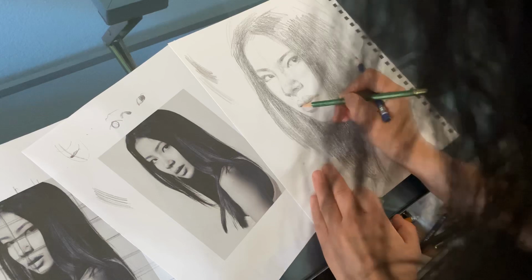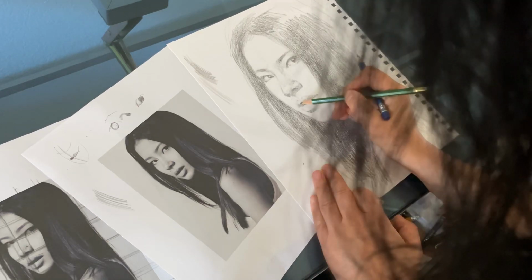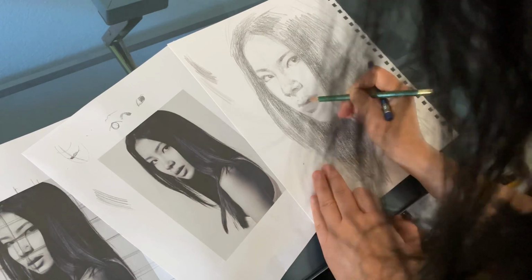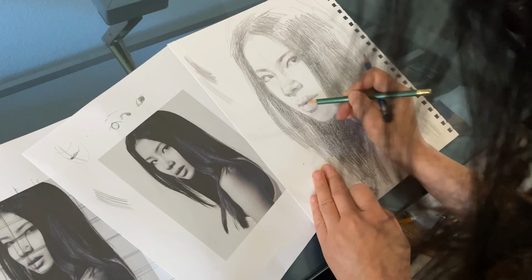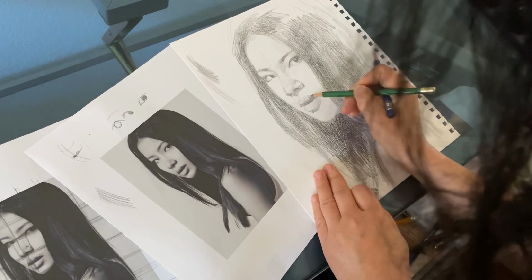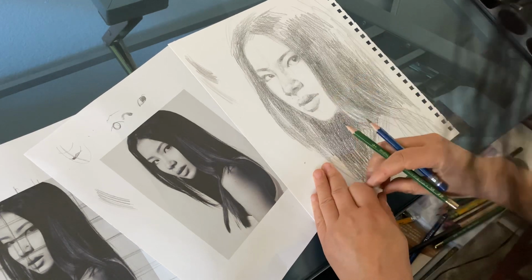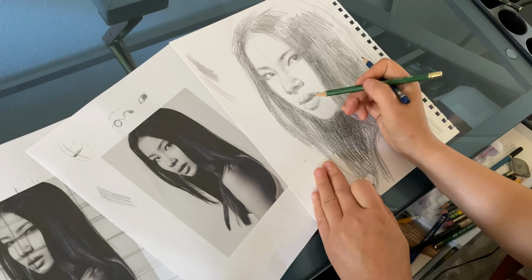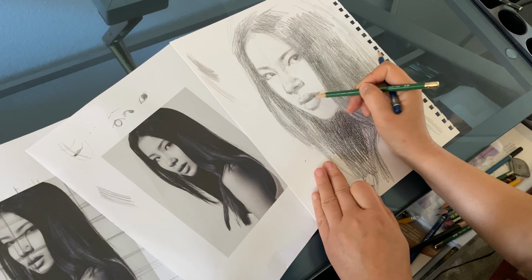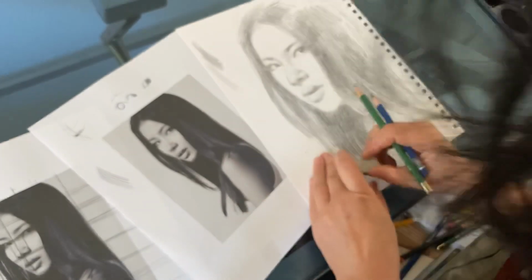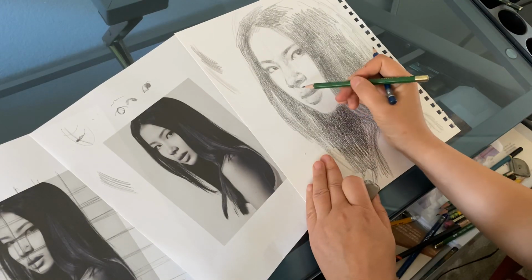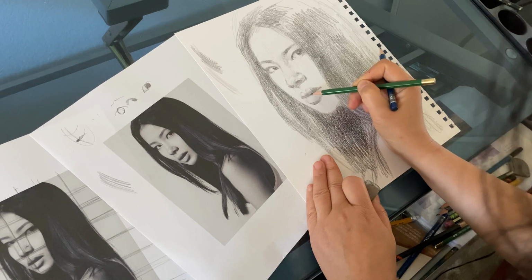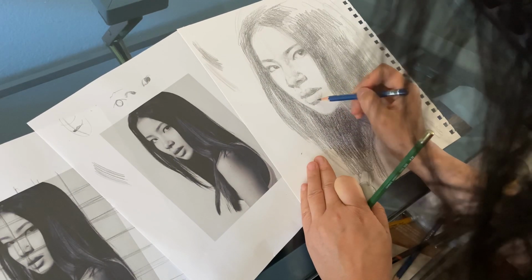Then everything else a little bit up. Good, so a little bit too.